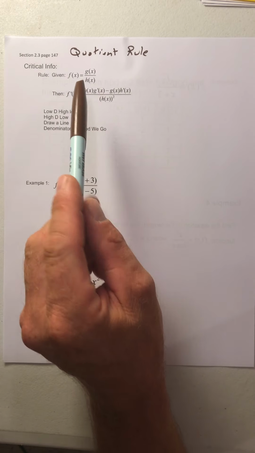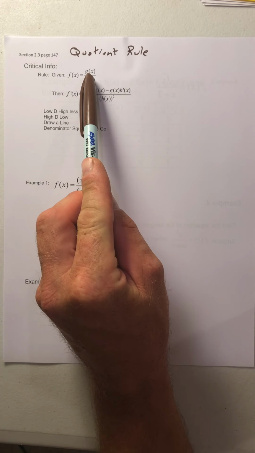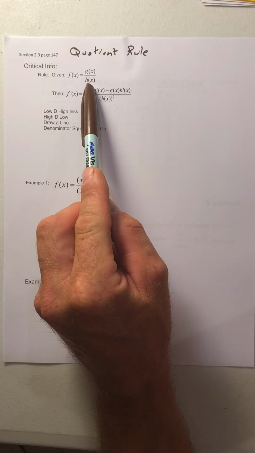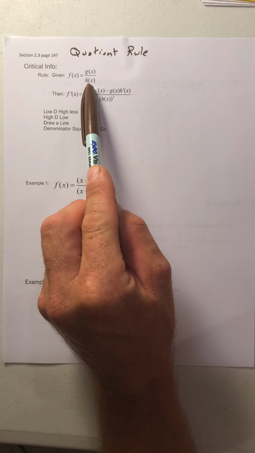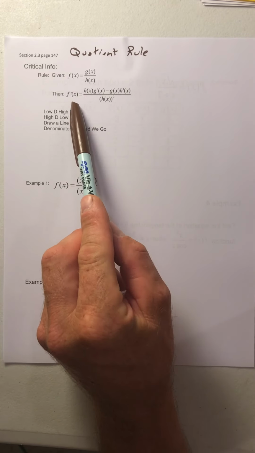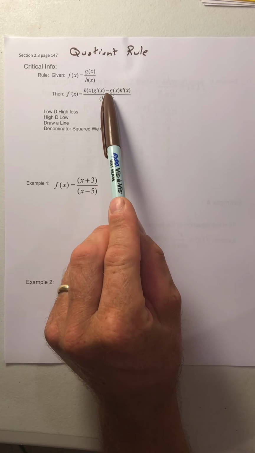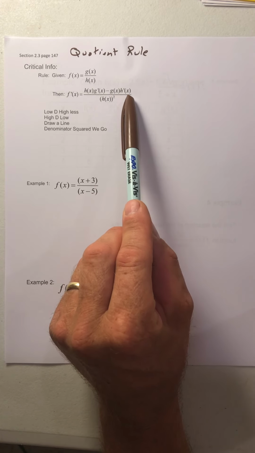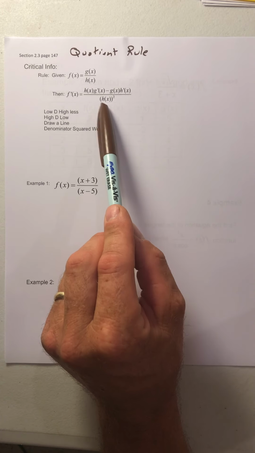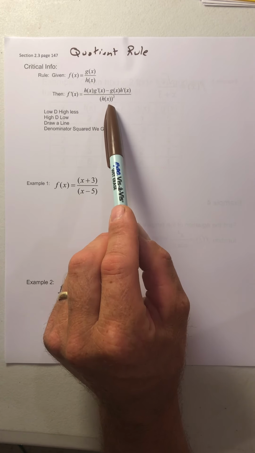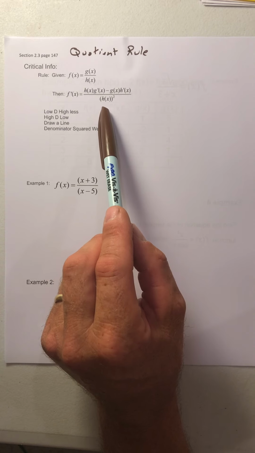So our rule here, if we're given f of x as being two functions being divided by each other, g of x divided by h of x, the rule is h of x times g prime of x minus g of x times h prime of x, all divided by h of x squared. Good gracious, how do we remember this one?